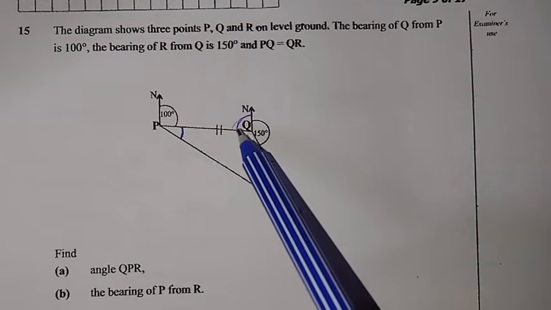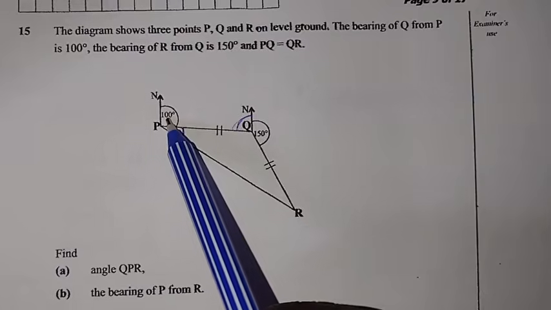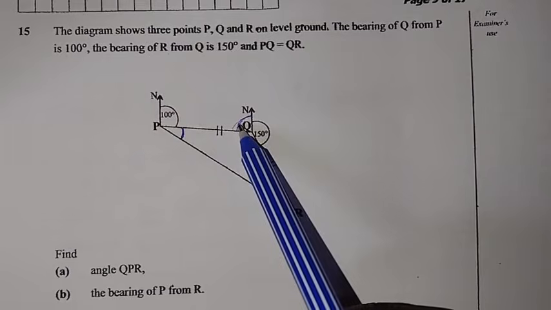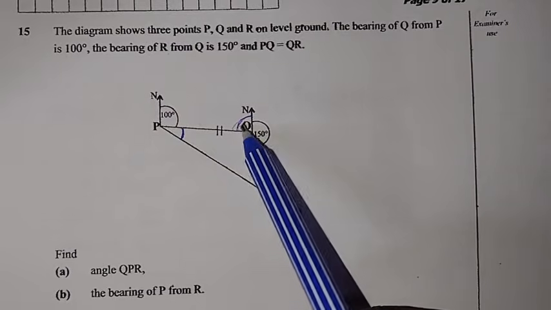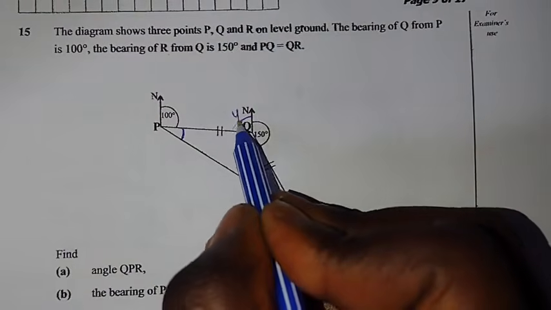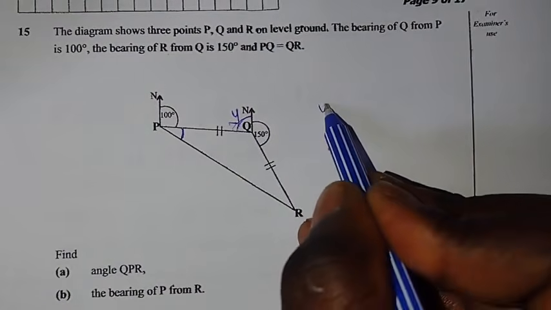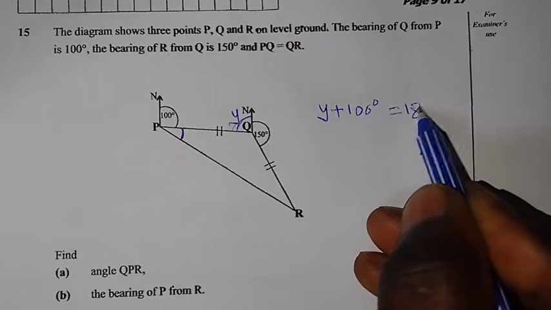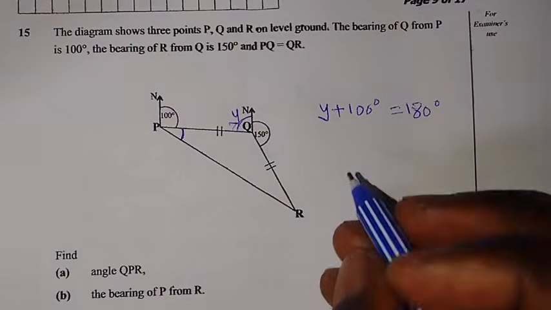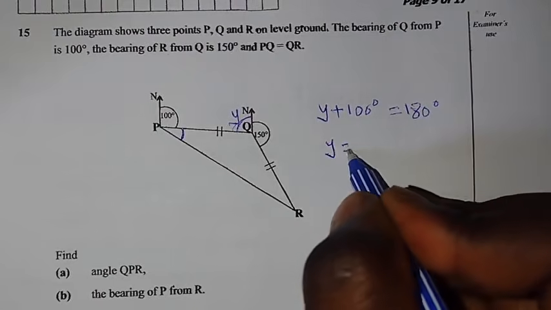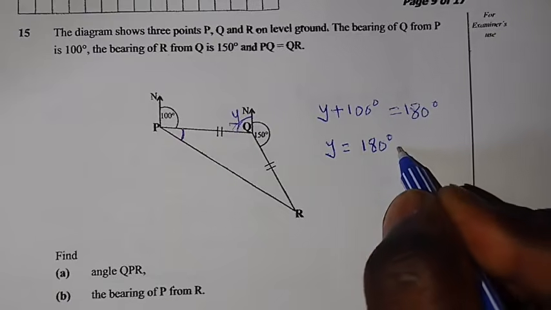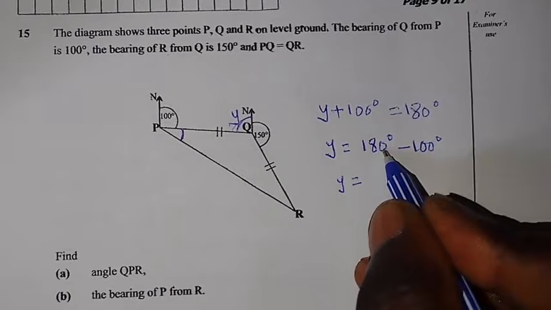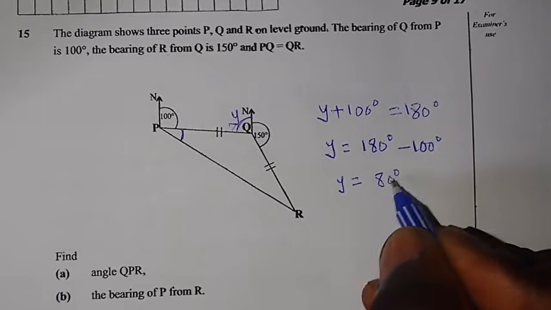So we can consider one of the properties where we say this angle and this angle, these are called allied angles. And allied angles add up to 180. Meaning that if I say here I've got angle Y, when I add Y plus 100 degrees, this should give us 180 degrees. So from here we'll say Y equals 180 degrees minus 100 degrees. So Y equals 180 minus 100, we are going to have 80 degrees.